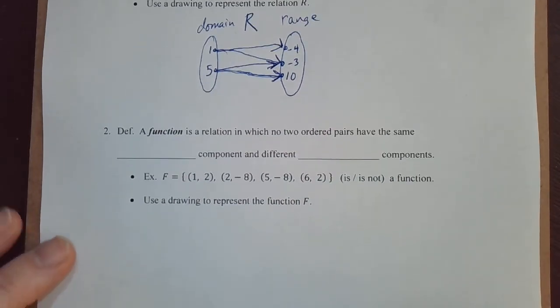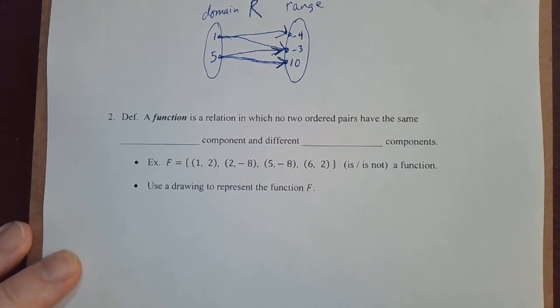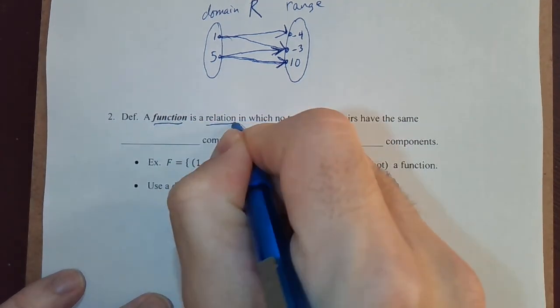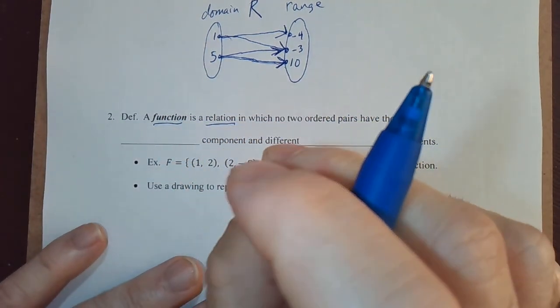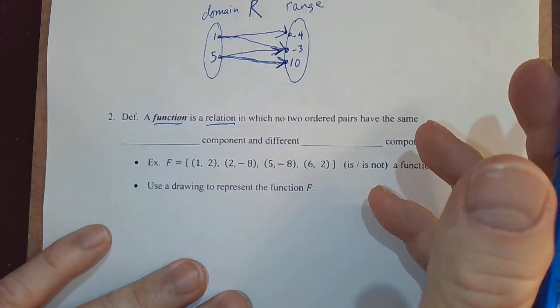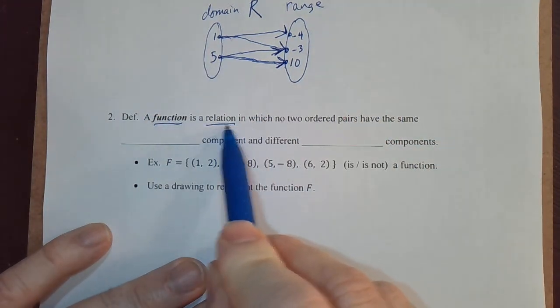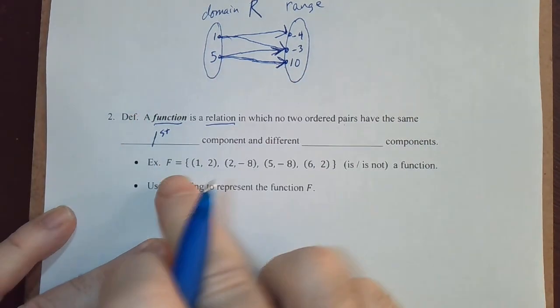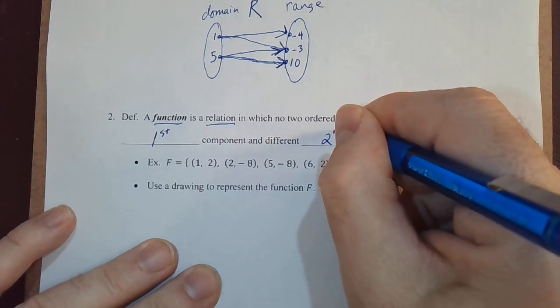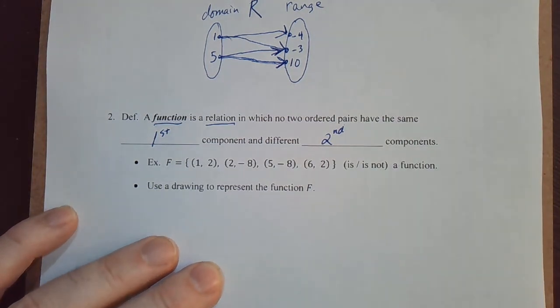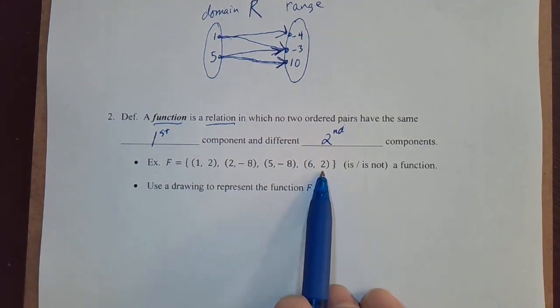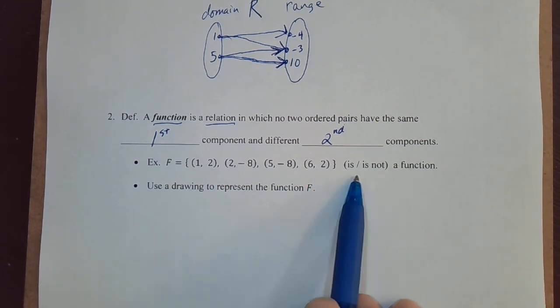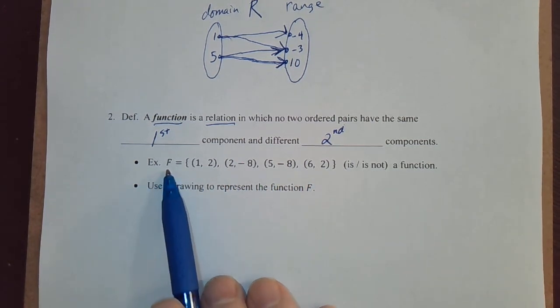All right, now that leads us to the definition of a function. A function is a relation, but it's a specific type. It has a property that all relations don't have. Here's the property. It's a relation in which no 2 ordered pairs have the same first component and different second components. So let's take a look at this. This example here, I'm asking, is it or is it not a function? You might guess, because I called it f, that it is, and indeed it is.